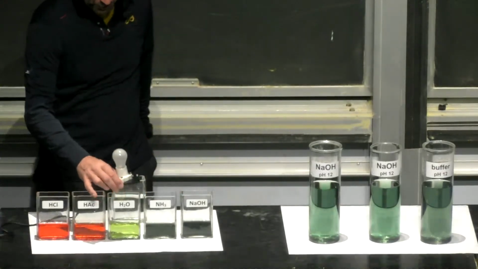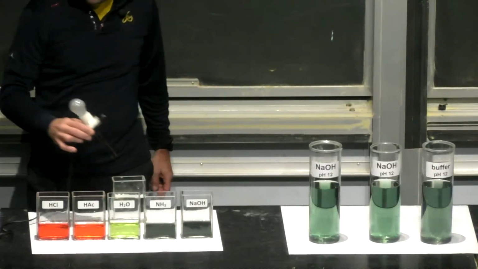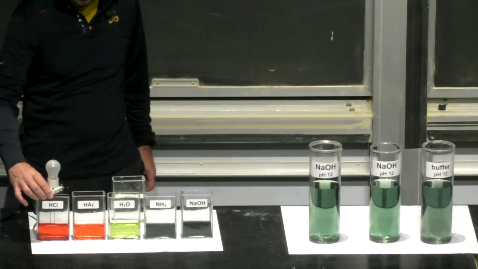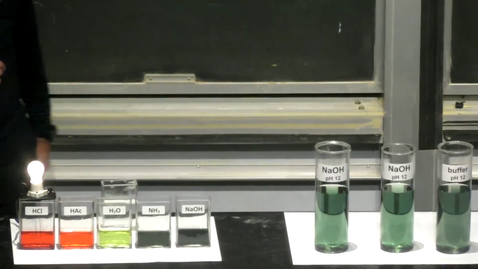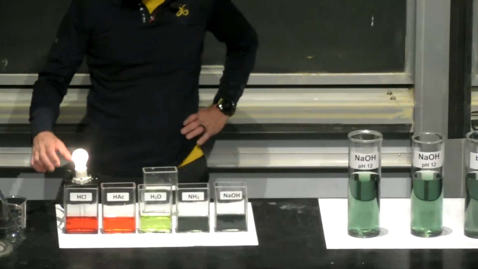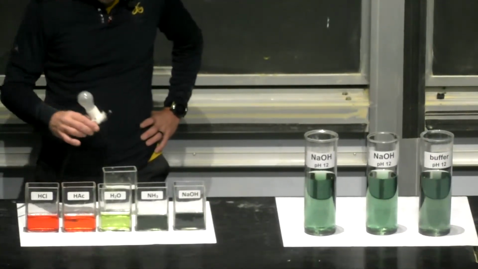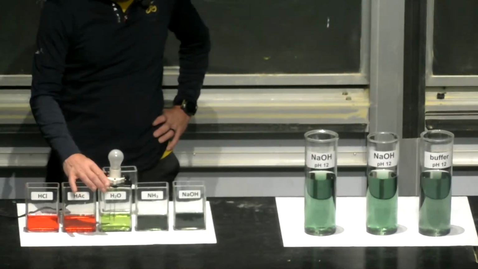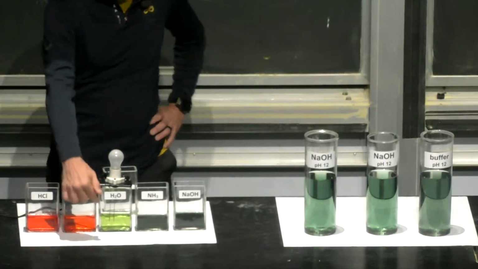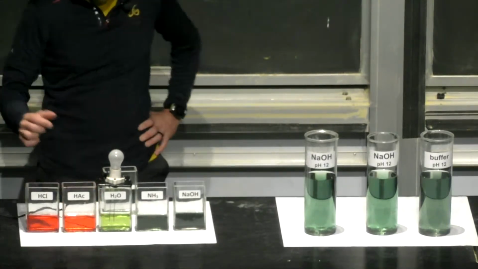Well, let's just see if the light's working. We'll rinse it off. Over here, we should see bright light. We don't. Oh, there we go. Okay, so the light is on. In pure water, we shouldn't see much light at all. And this one isn't exactly pure, as you can tell. I've got the indicator in there.